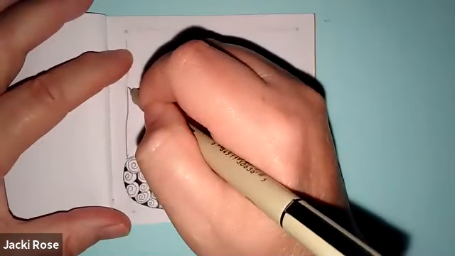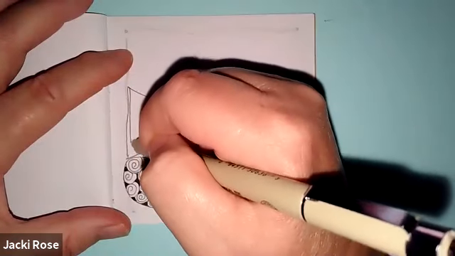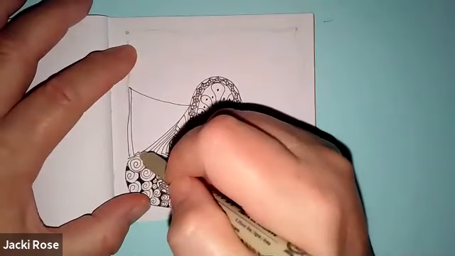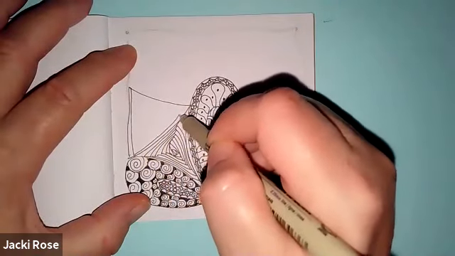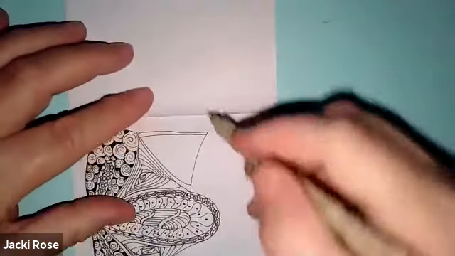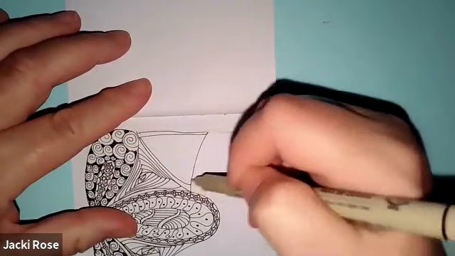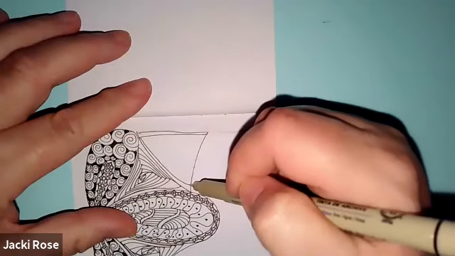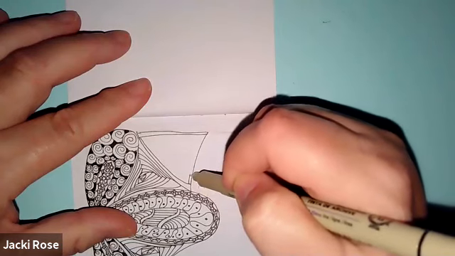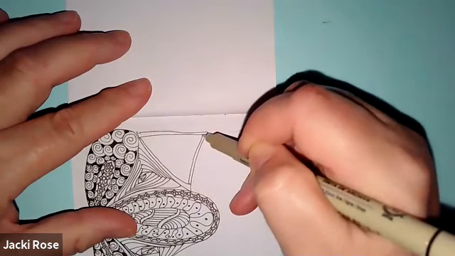But now I'm just going to give this an aura, land on that next line. Give it an aura, land on that next line. Starting from where we ended, I'm just going to come up a little bit, give it an aura, land on that next line.